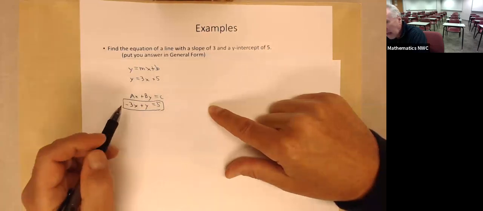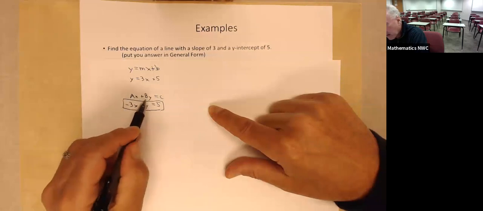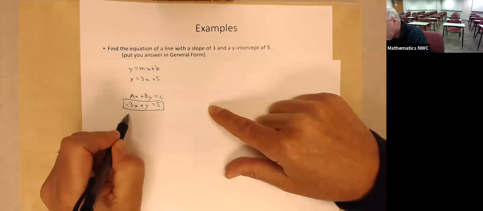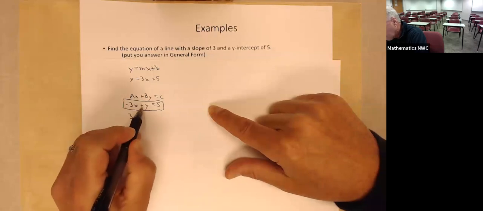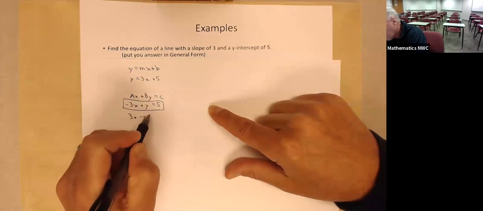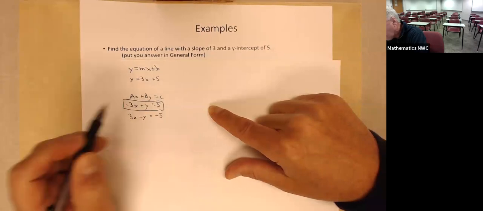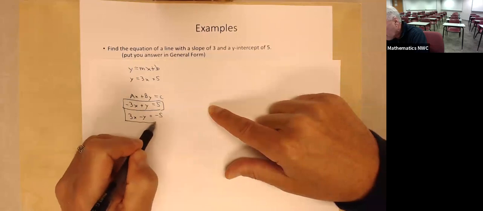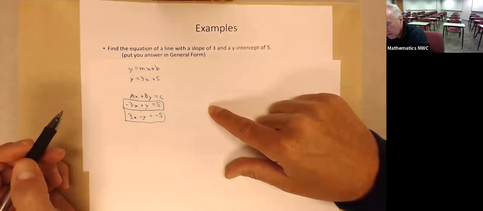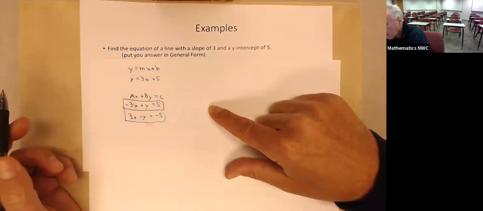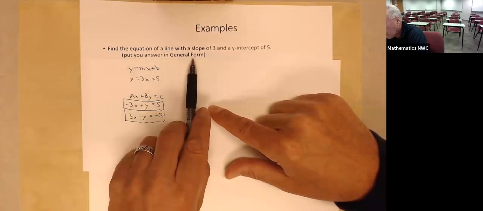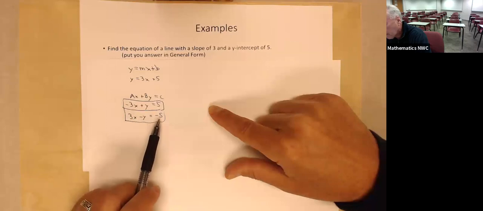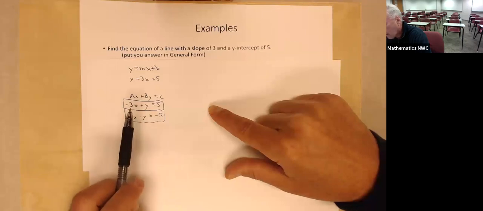Sometimes your book may take the whole thing times a -1, or take both sides times a -1. That would make this a positive 3x. That would make this a negative y. It would make this a negative 5. I switched the sign of everything. It's the same equation. It would also be a correct answer. We would accept either one of these as a general form because they have the x term, then the y term, then the constant, and there's no fractions.